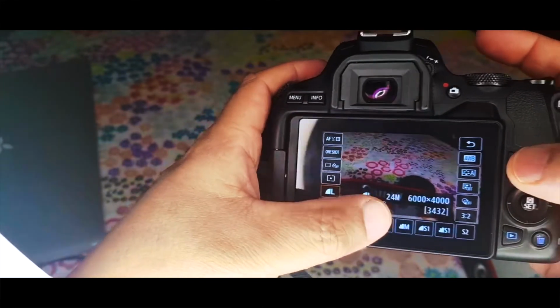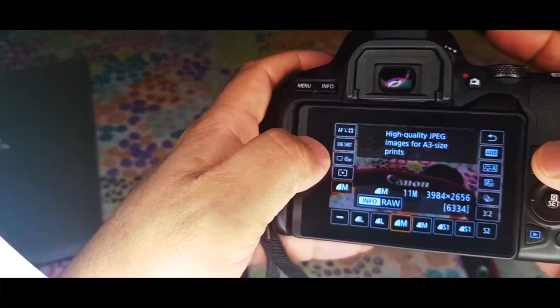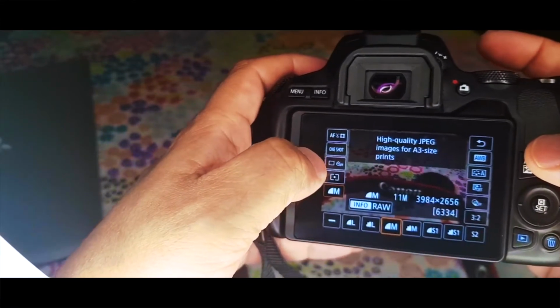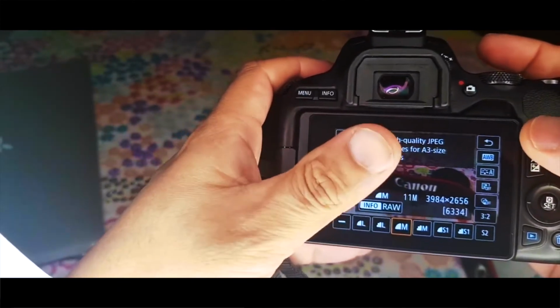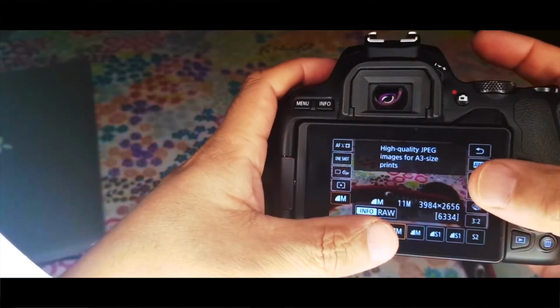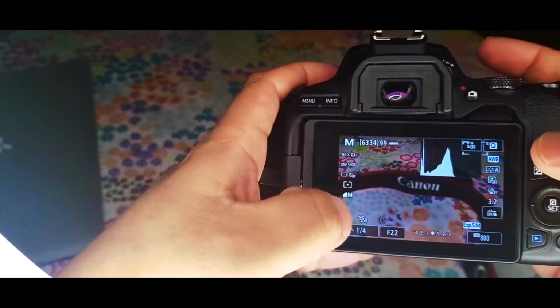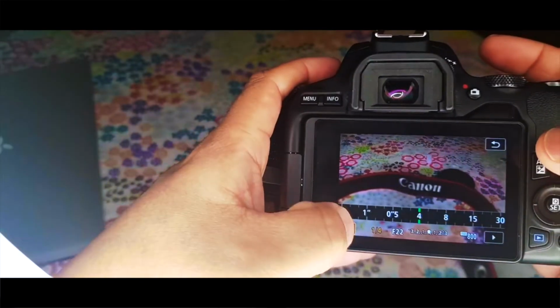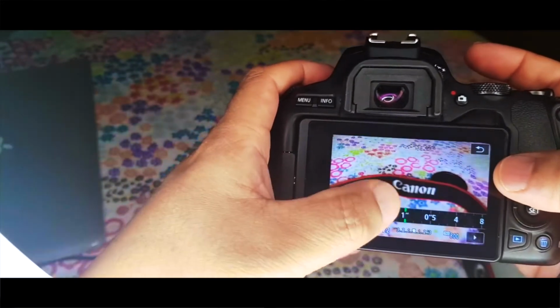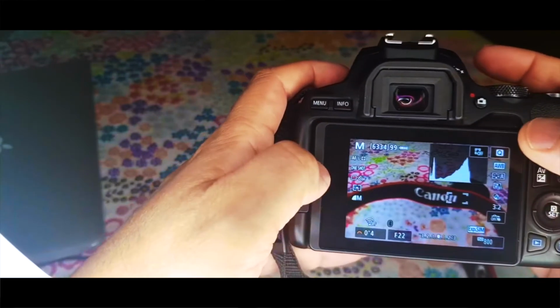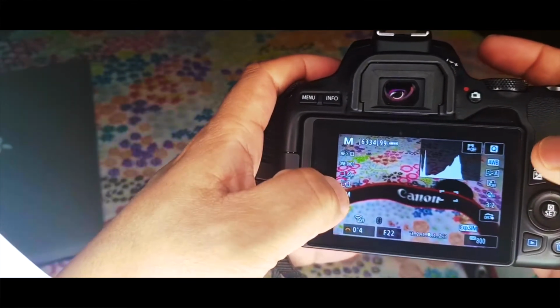There's also the file size of the picture that you're going to take. It's much quicker and more responsive. My only negative is this screen is quite small. If you've got big fingers, these icons are quite small, to tell you the truth, so you have to be quite delicate with it. And if you've got bad eyesight, truth be told, the numbers are quite small as well.